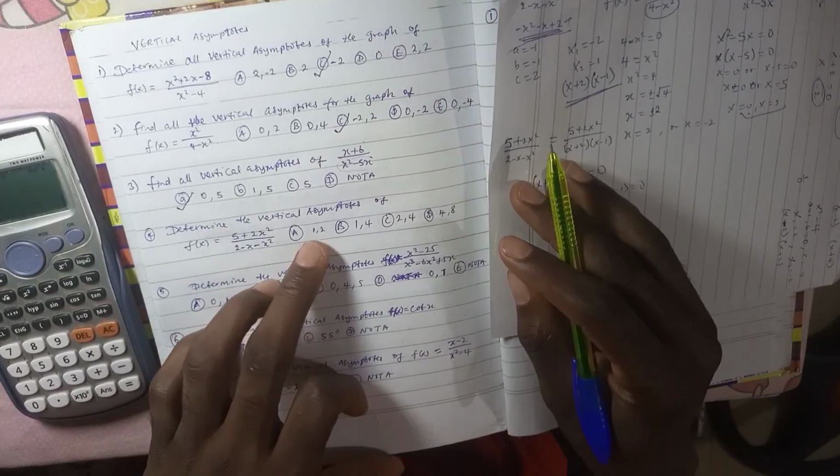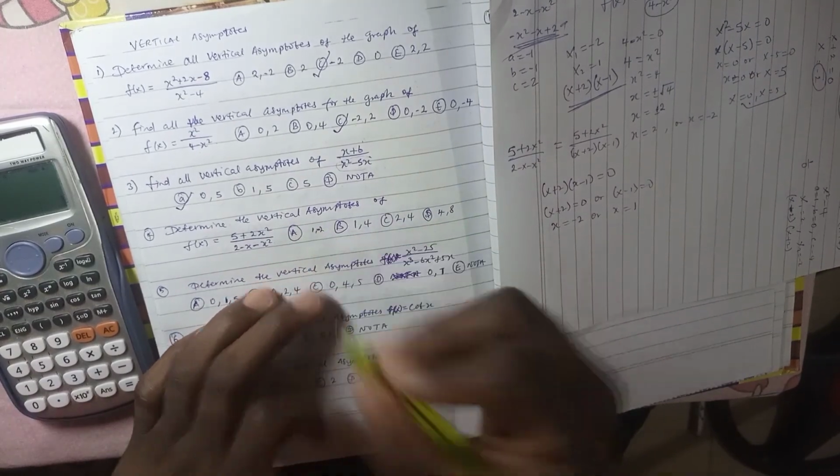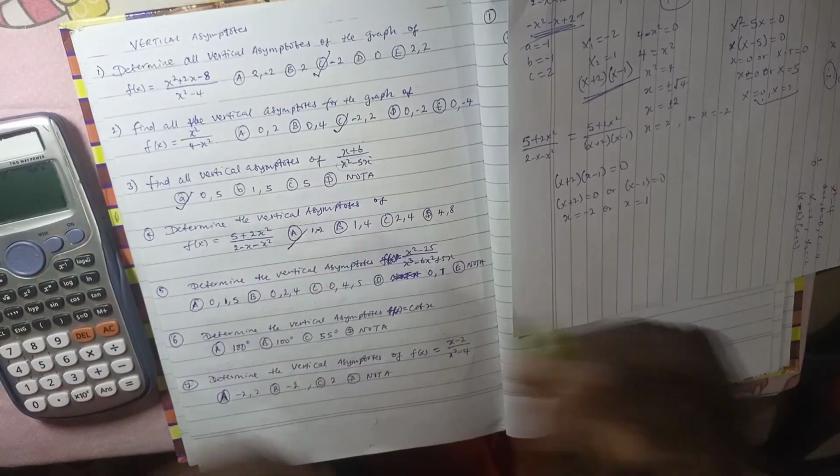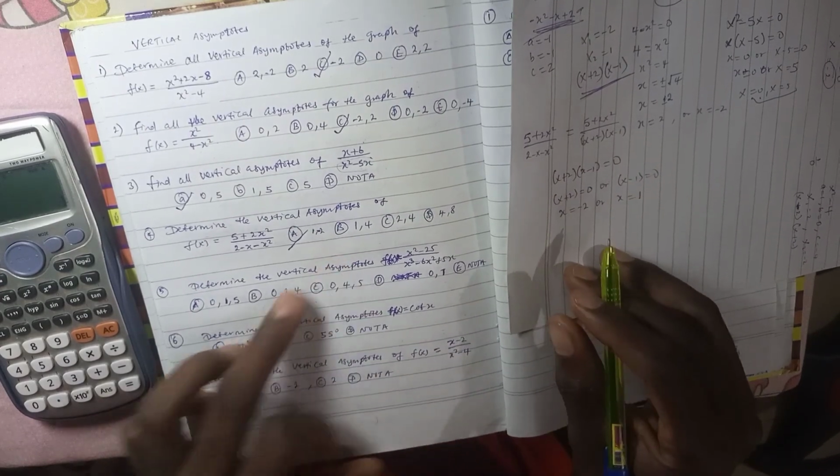So look at option A, 1 and 2. So I think this should be minus 2. Maybe I made a mistake while writing. So the answer should be option A. Okay, the answer should be option A. So go to number 5.